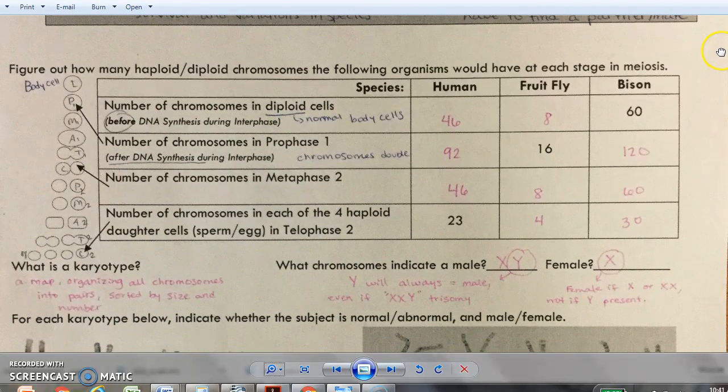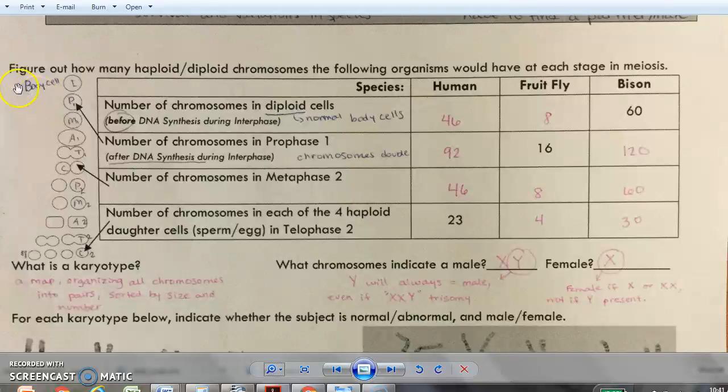Haploid and diploid. I know you guys are a little confused about this. So in a normal body cell, we start off with 46 chromosomes in all of our body cells. So a skin cell, a muscle cell, a nerve cell.